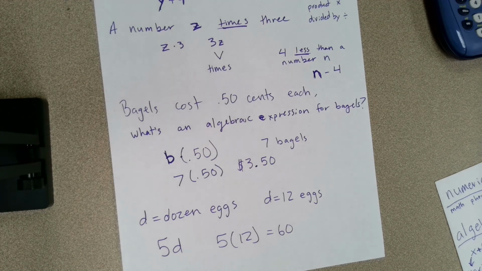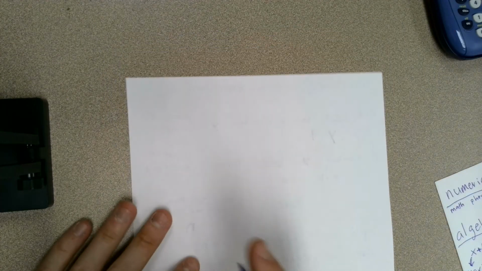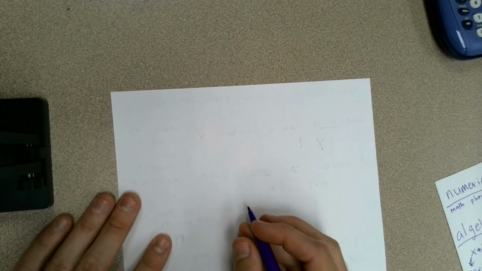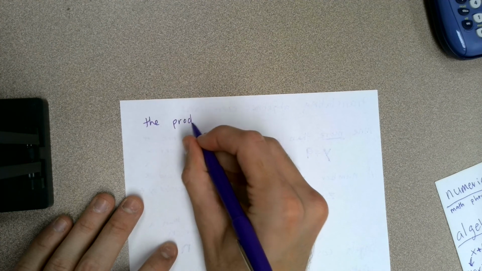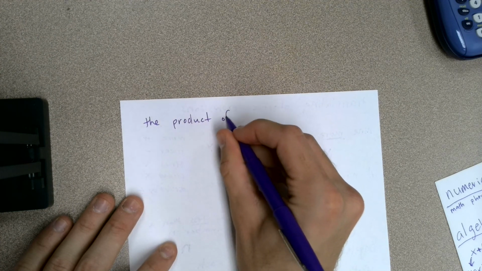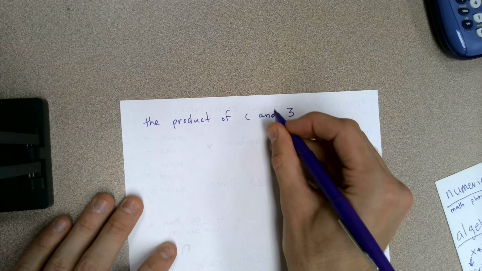All right, we are going to write a variable expression for each word phrase. So we're going to do the product of C and 3. Now I'm thinking, where's my keyword in here?